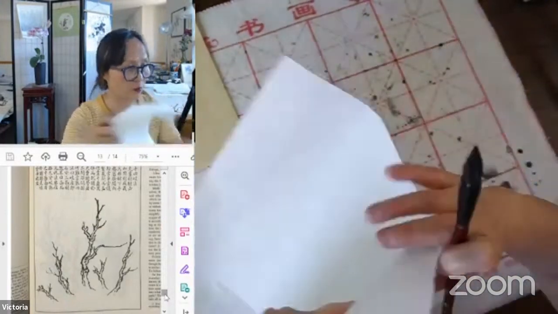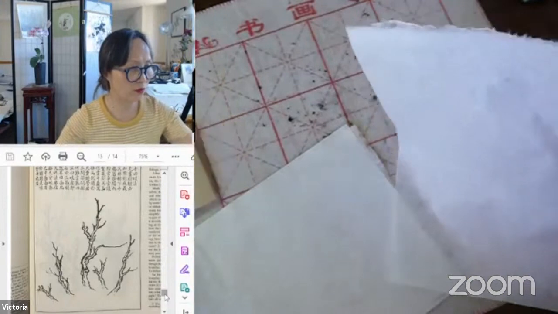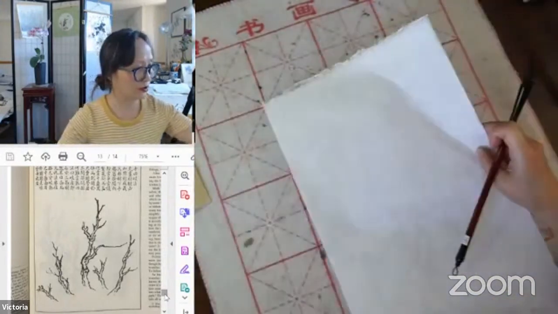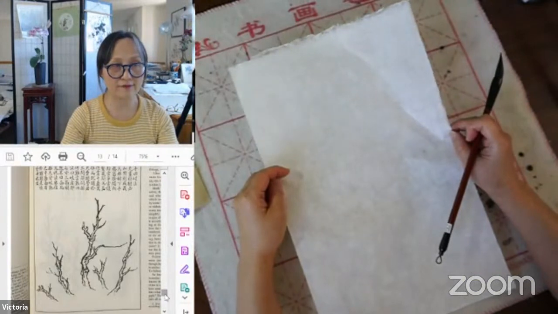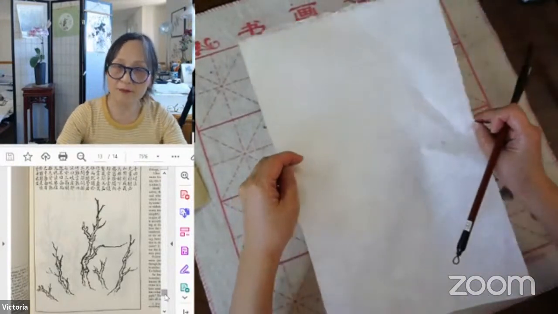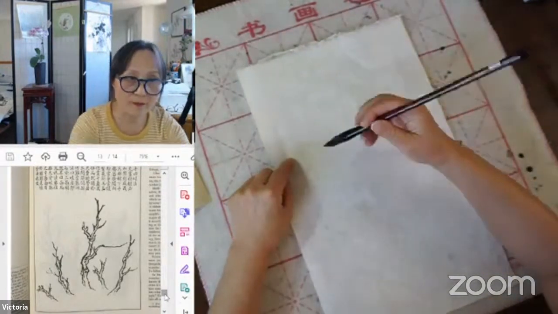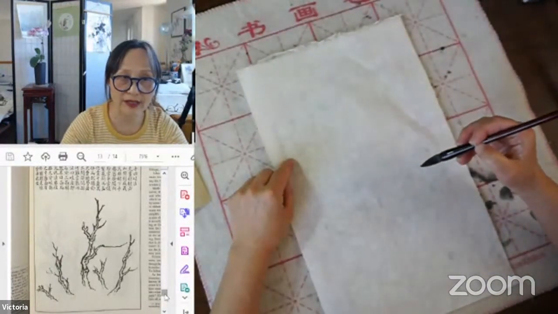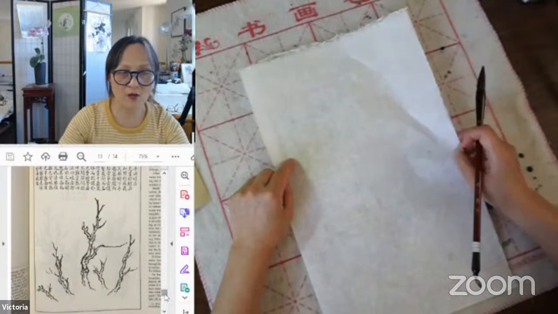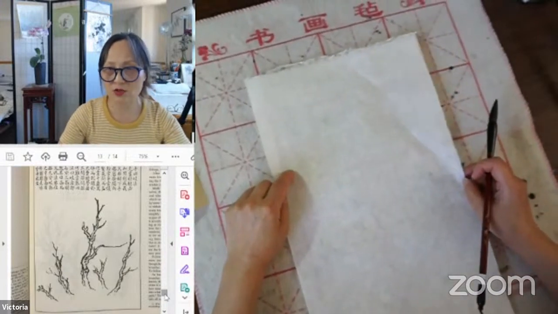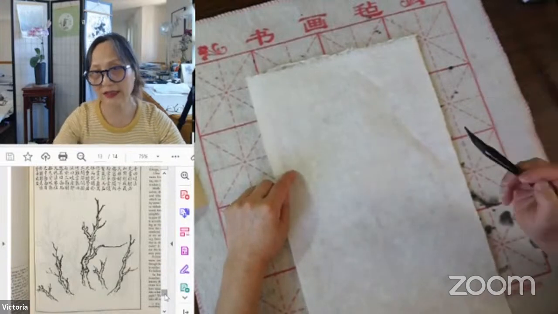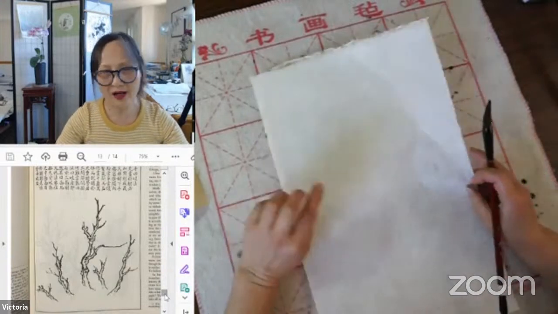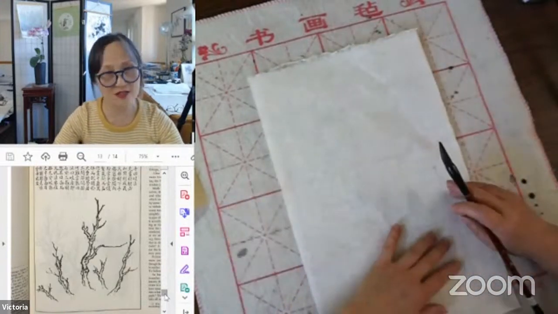Actually, first you can put cicada wing, very thin paper you can see through, on the sample and copy it. But I want you to understand and read the example. That's why a little bit different doesn't matter.